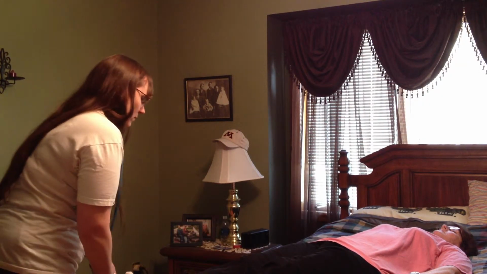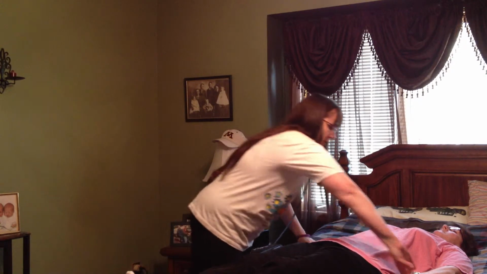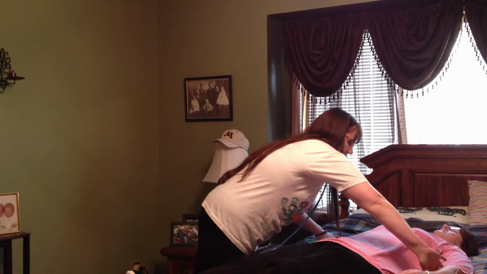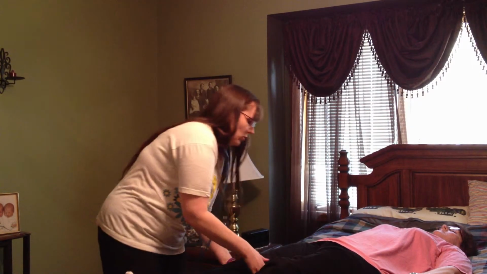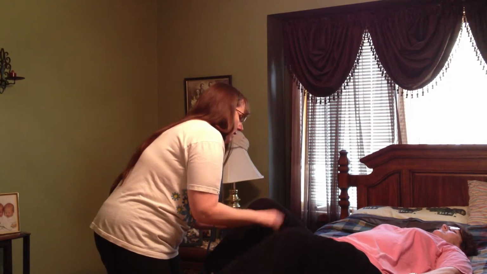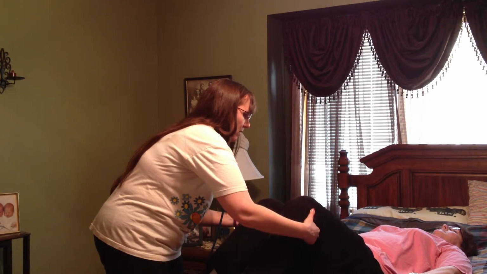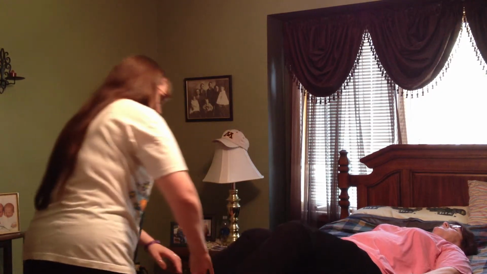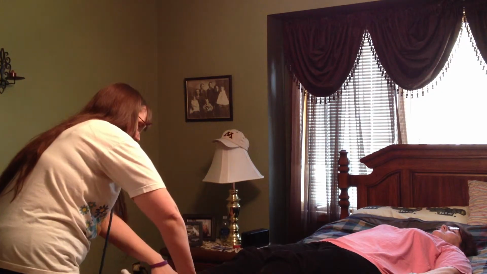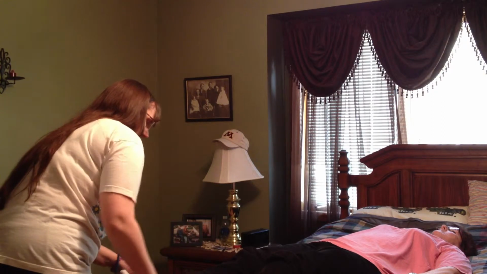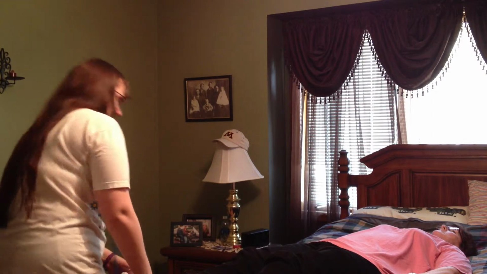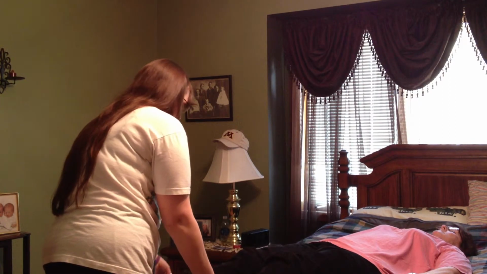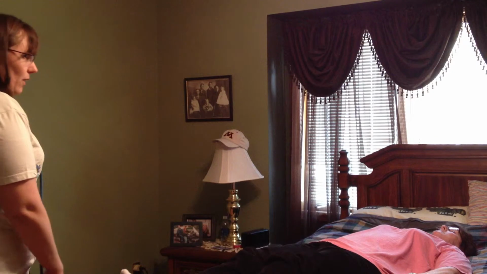And then I would also be coming up here and checking for the radial pulses, which are present. The brachial pulses on both sides. Check for popliteal on both sides and compare them for quality and that they're present. And posterior tibialis, and they're present, dorsalis pedis. And I'm also checking for any pretibial edema, which there is none, and I don't see any varicosities with that.